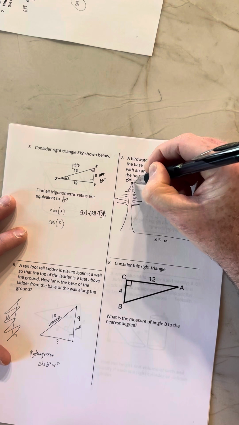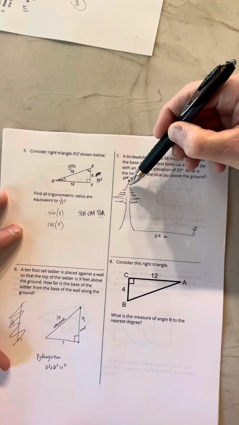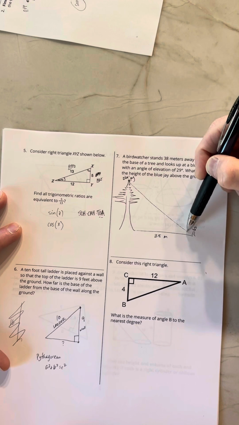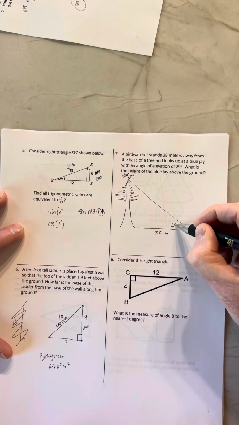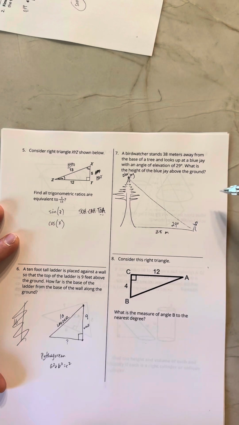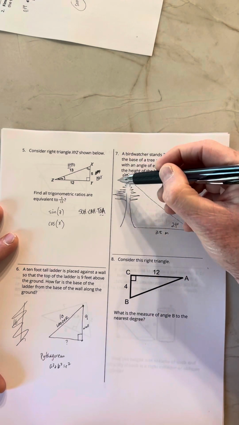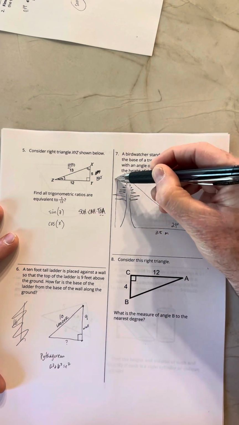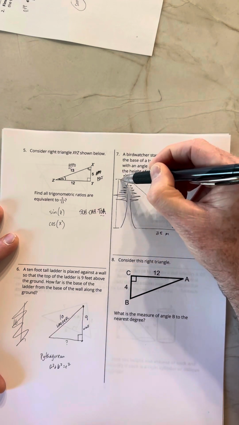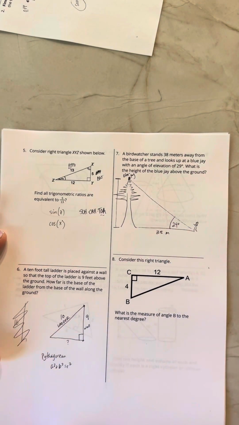I'm not gonna try to draw a blue jay. With an angle of elevation of 29 degrees. All right, what is the height of the blue jay above the ground? Okay, so you got to figure out this right here using this angle right here and this length.